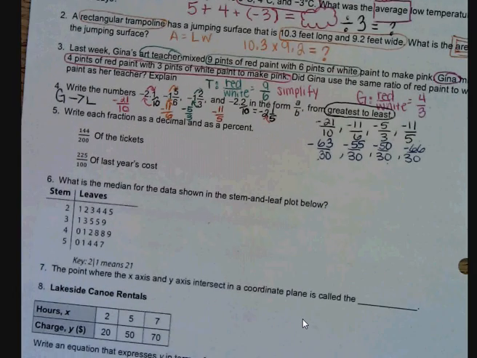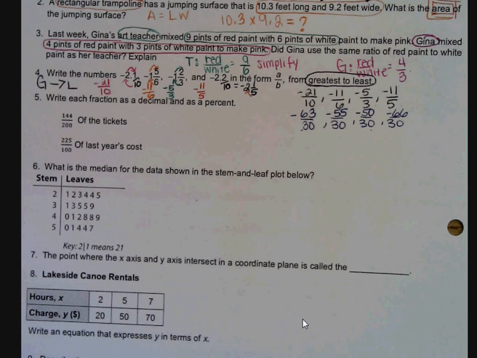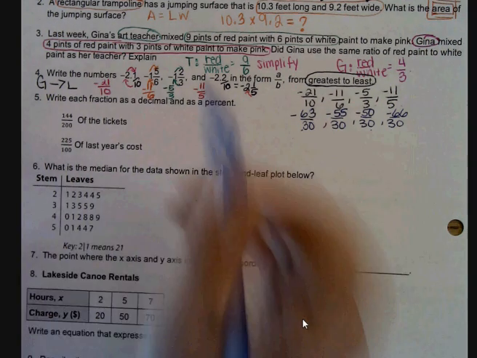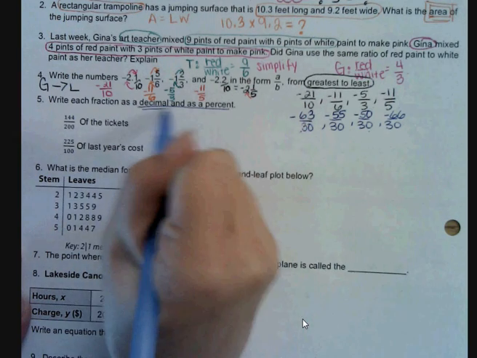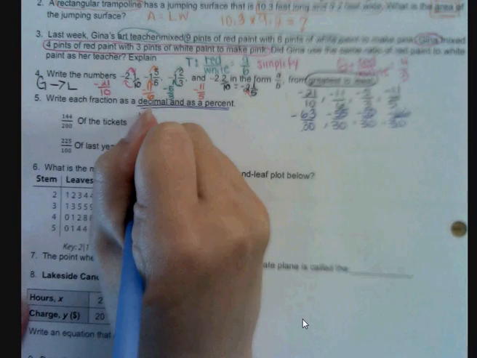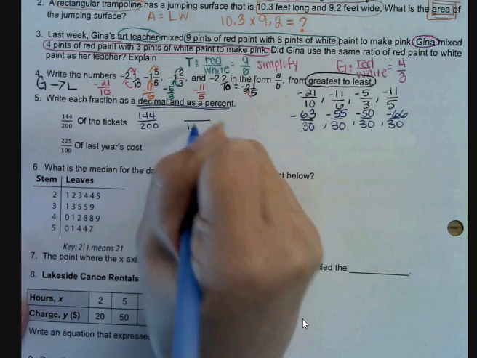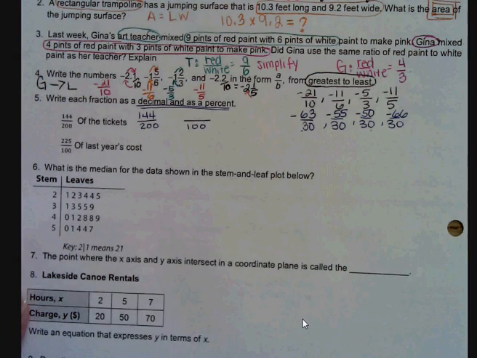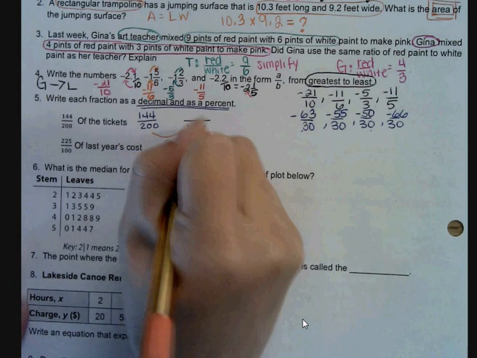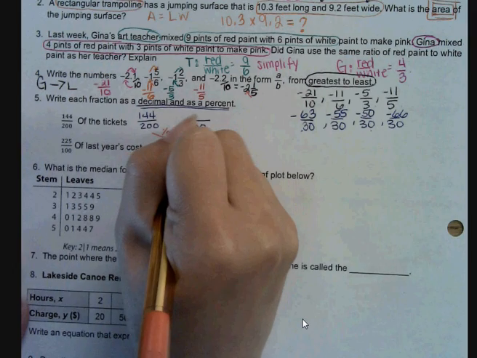Let's check out number 5. It says write each fraction as a decimal and as a percent. We know that percent is always out of 100. So let's take 144 over 200 and get it to 100. How did we get from 200 to 100? We have to divide by 2.